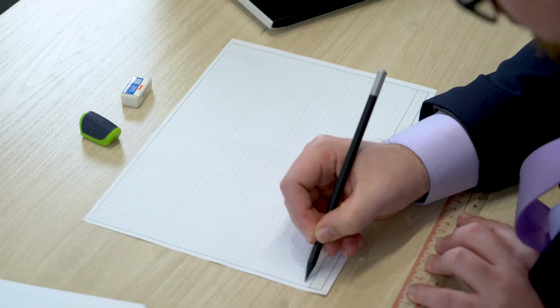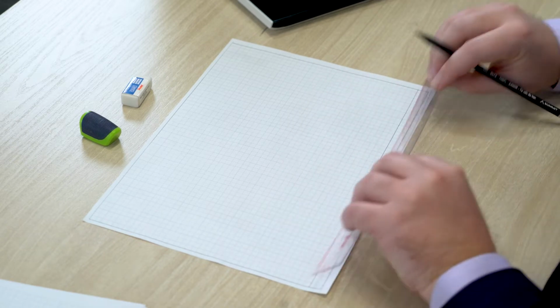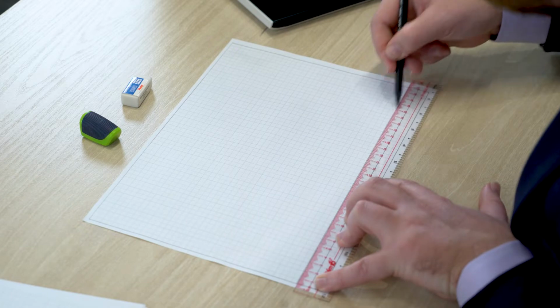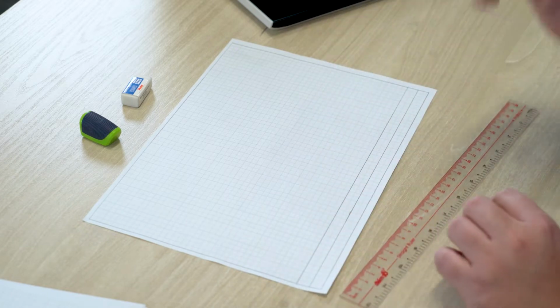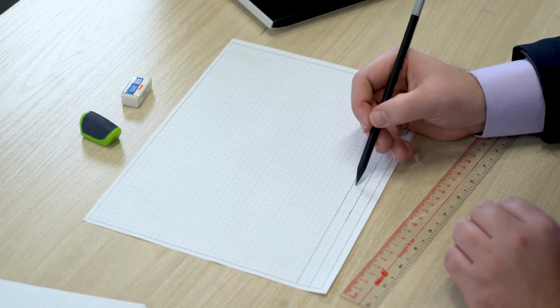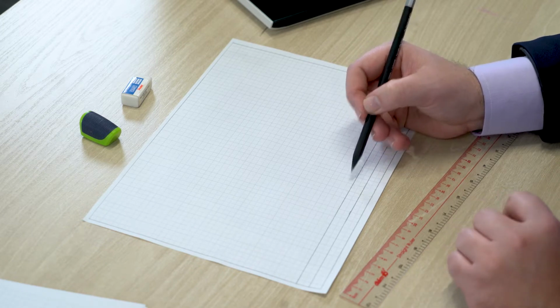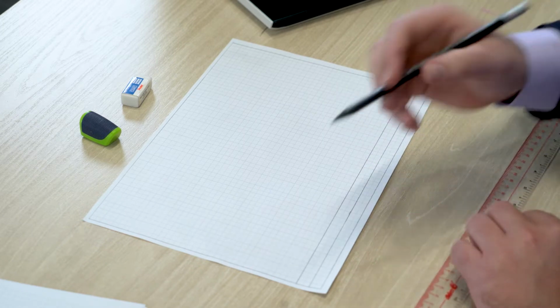So 1, 2. Remember, your lines should be exactly on the grid lines. Do not go over the grid lines.